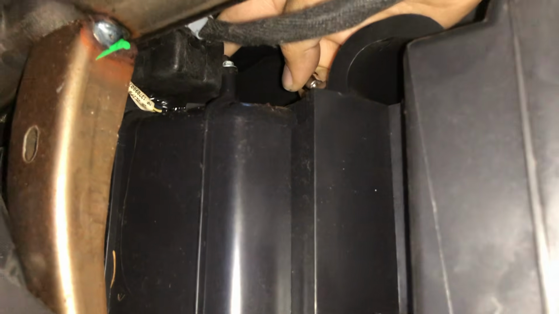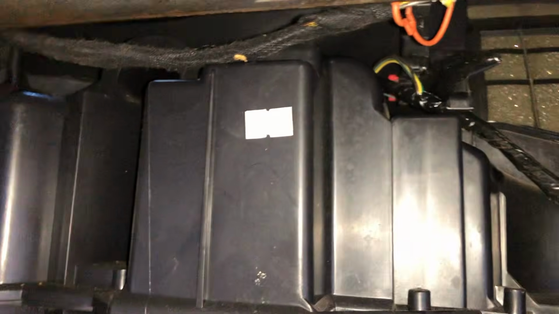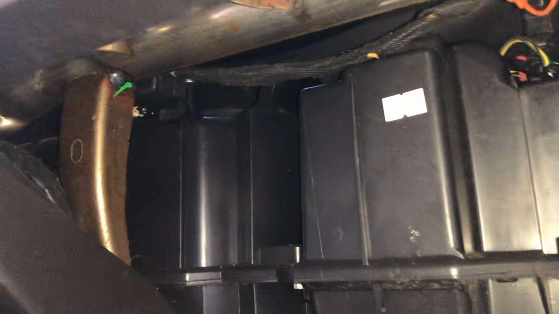Again, it's the same as the other one, same part. You can feel the little circle at the top. You can tamper with that if you want. You can do the same with this one and adjust it to your needs if you don't want to replace it. But it's $14 and they usually go out pretty quick.